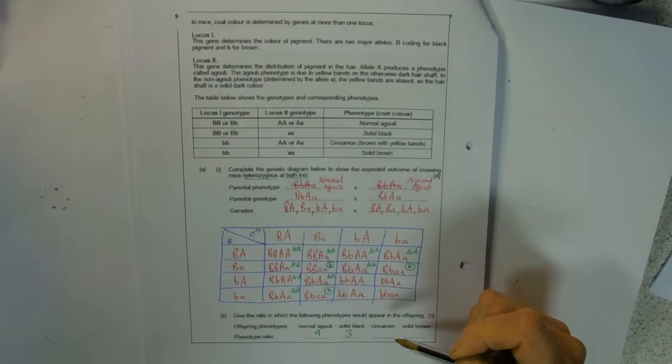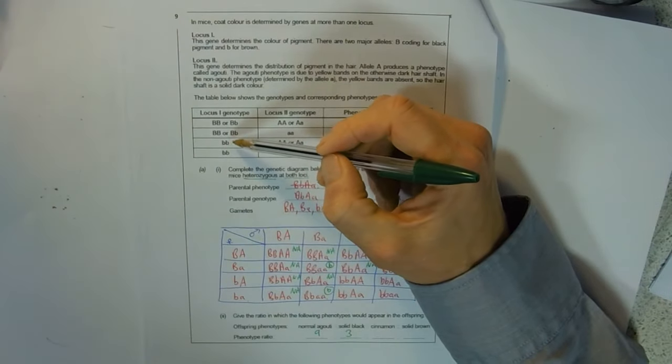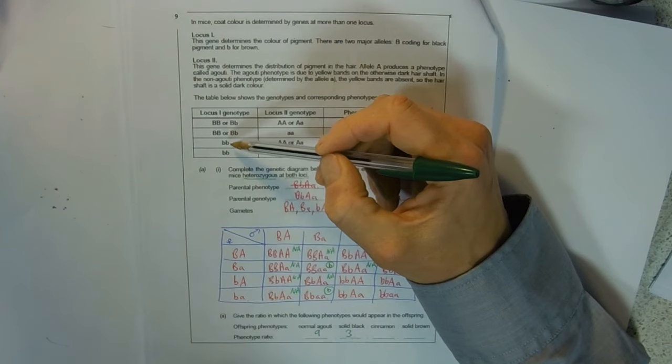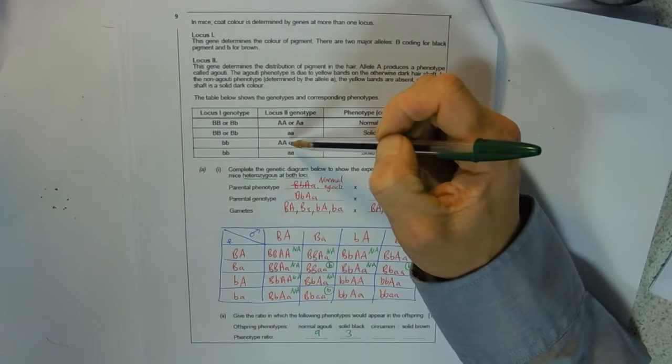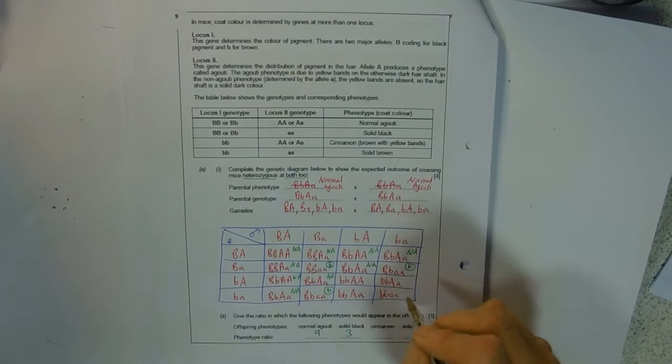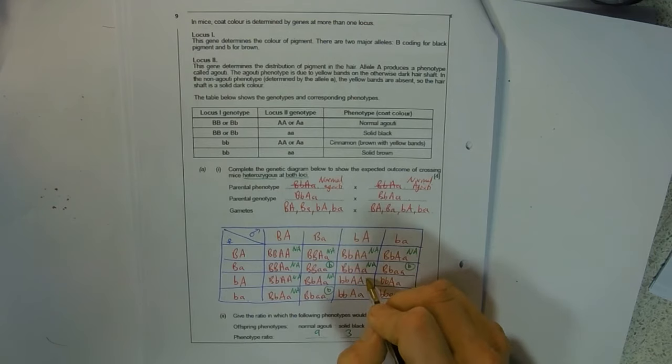Then cinnamon. Cinnamon needs to be homozygous for B's, so 2 little b's, and then it's got to have a dominant A there. So that's going to be cinnamon, so I'm going to use a C there.